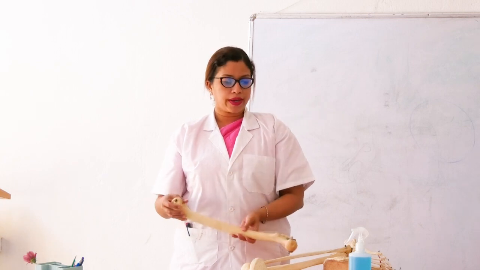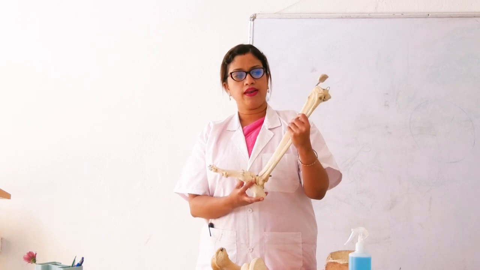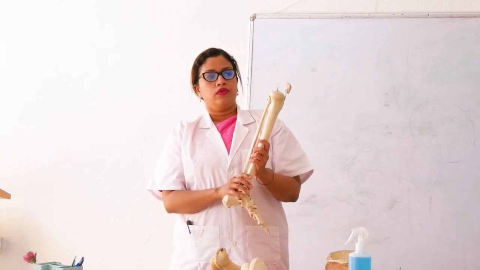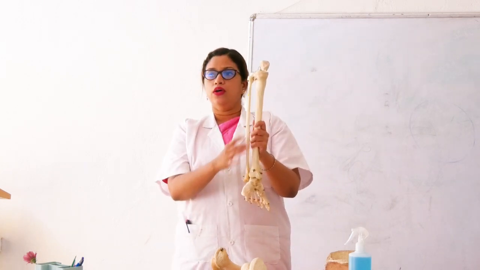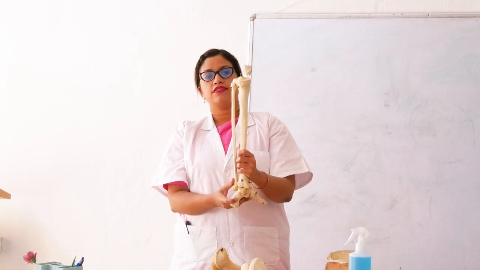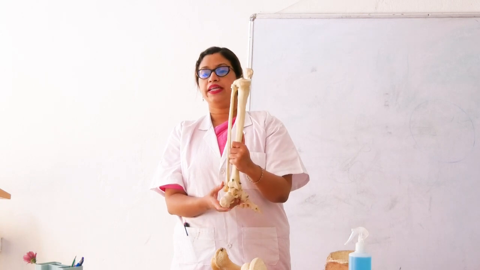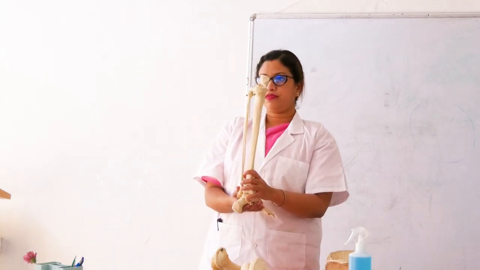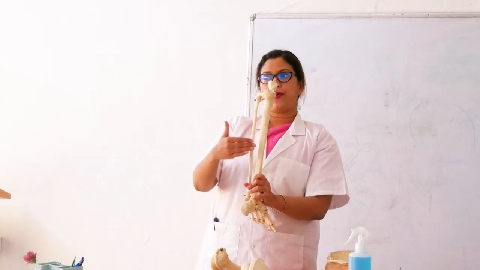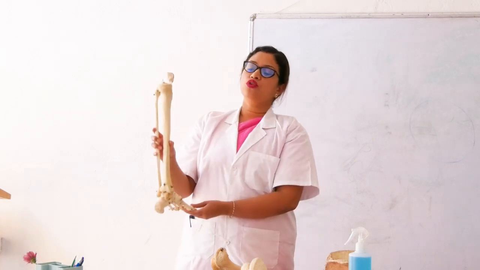Which part of tibia? Could you tell? So which side of the leg is it? Medial, right side or left side? That is the posterior compartment.